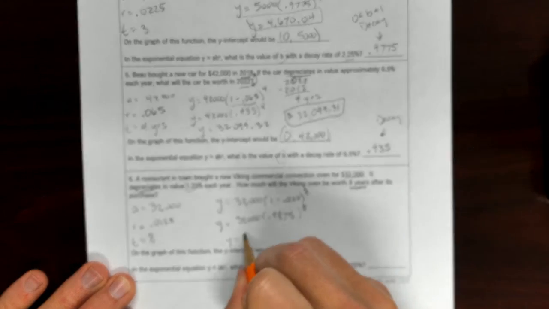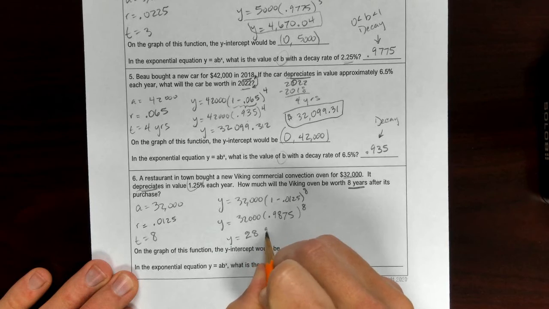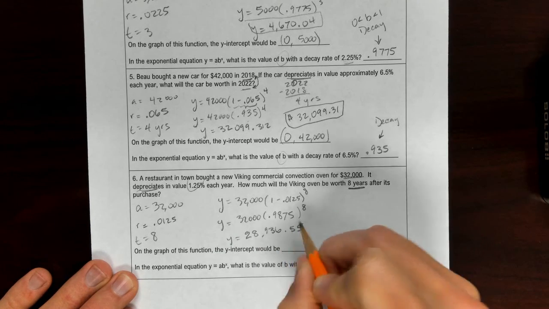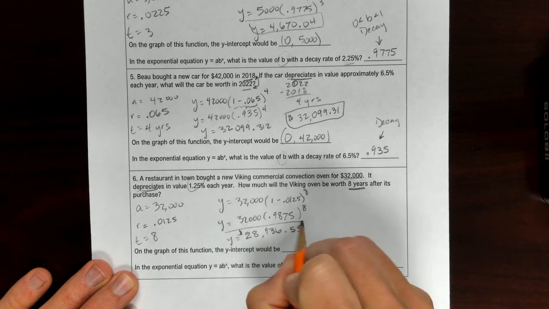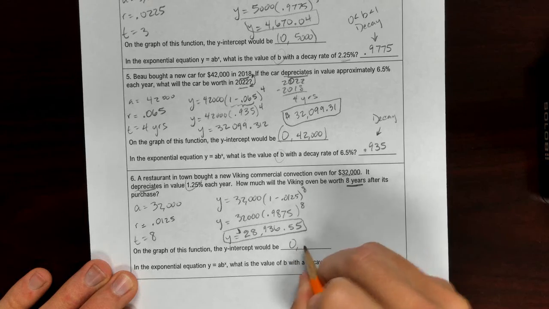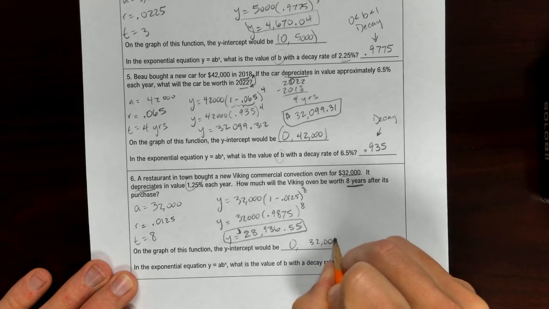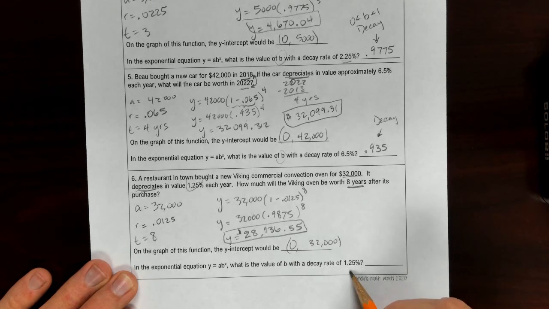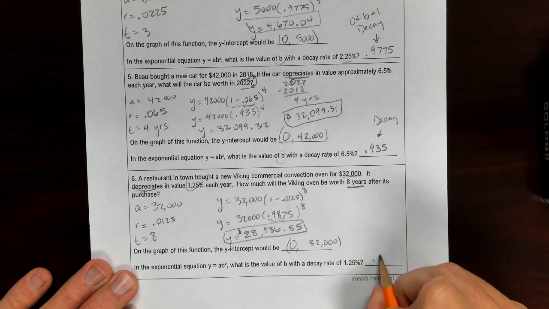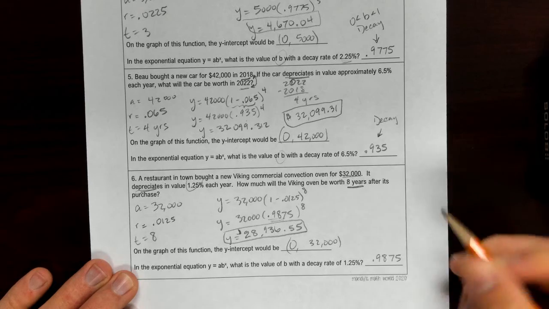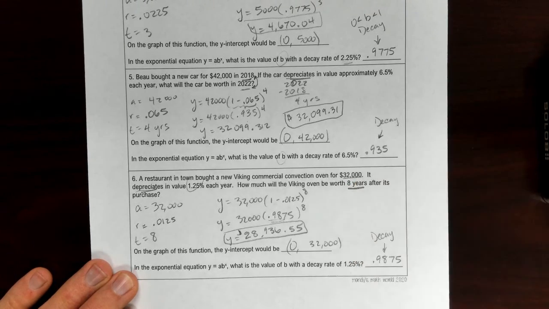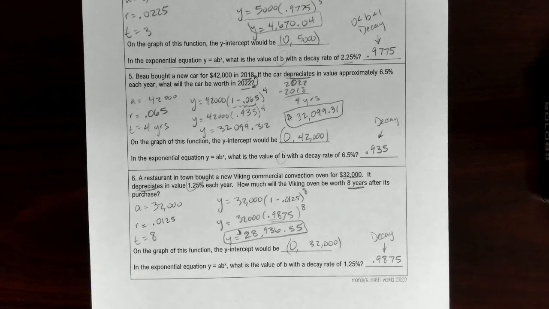I get y equals 28,936.55. Again, we're in money form, so I need 2 decimal places. The initial value, obviously, we know is going to be $32,000. And then it has a decay rate of 0.9875. There it is right there, 0.9875. And again, we know that is between 0 and 1. That's why it is a decay function. Bada bing, bada boom.